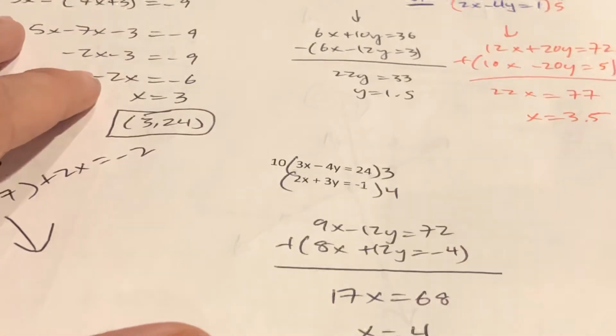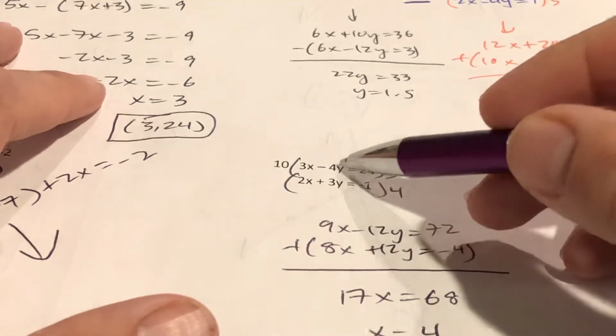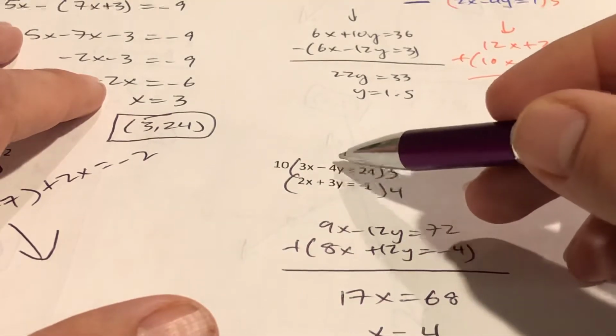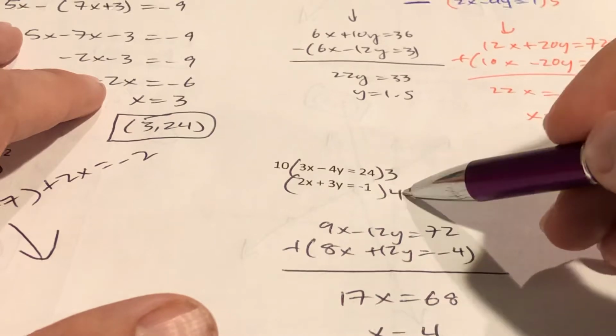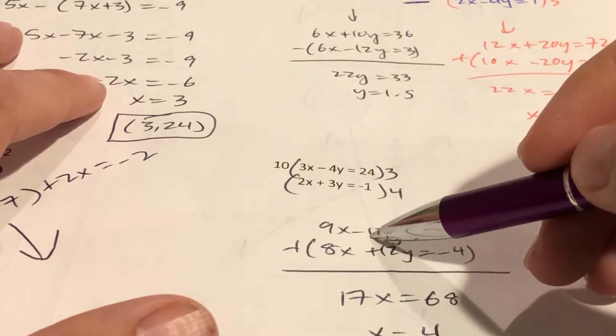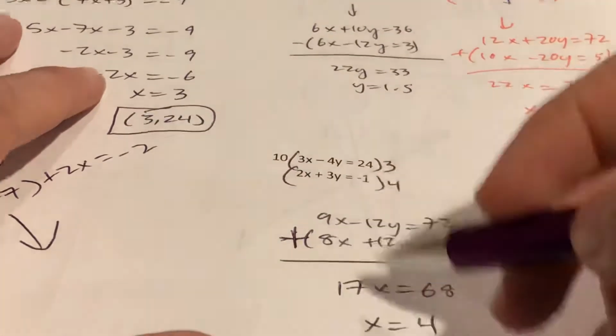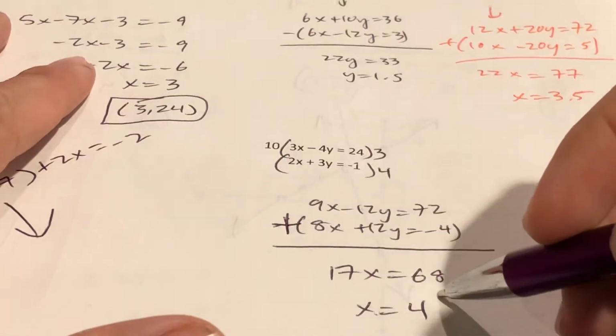And on 10, we've got elimination. I see that the y's are opposite signs, so if I multiply the top equation by 3 and the bottom one by 4, the y's will be exact opposites. Opposites are eliminated through addition. 9x and 8x is 17x equals 68.